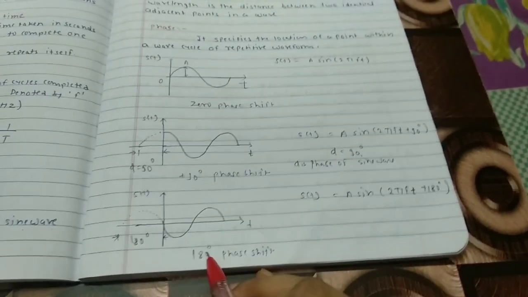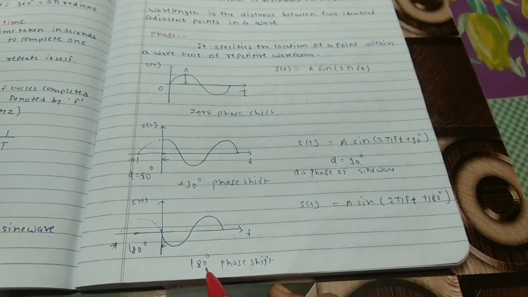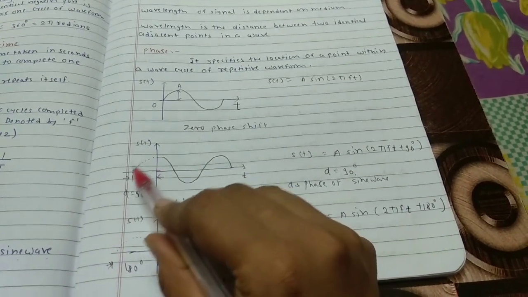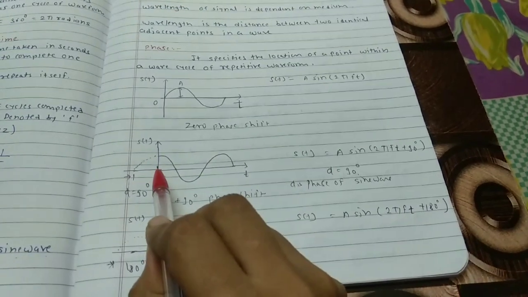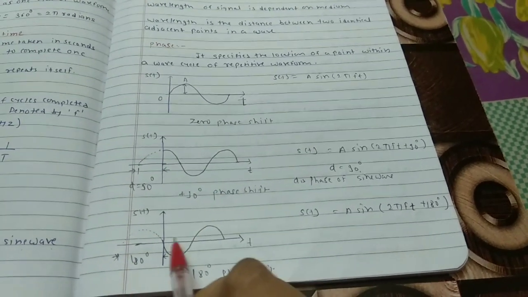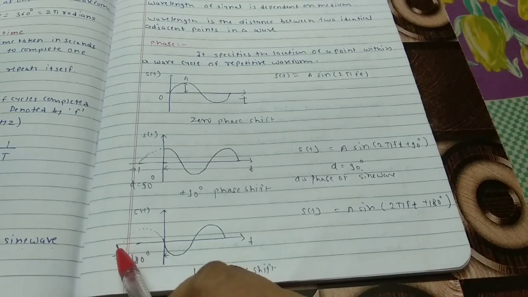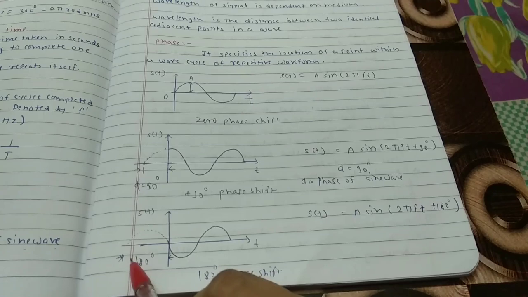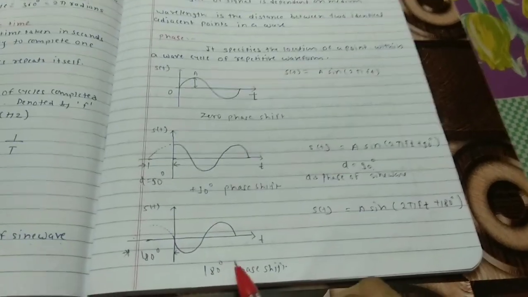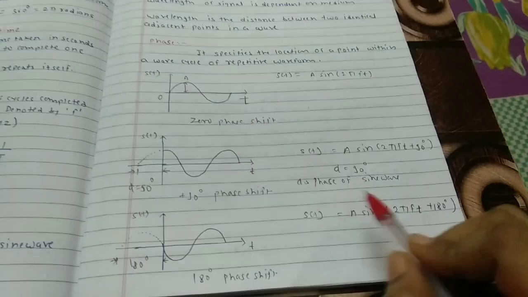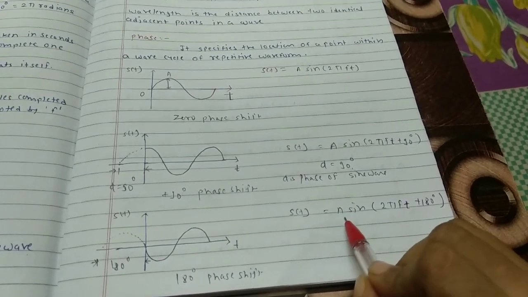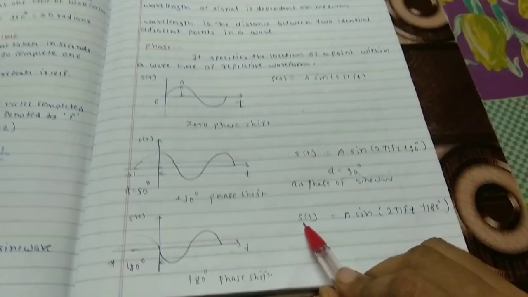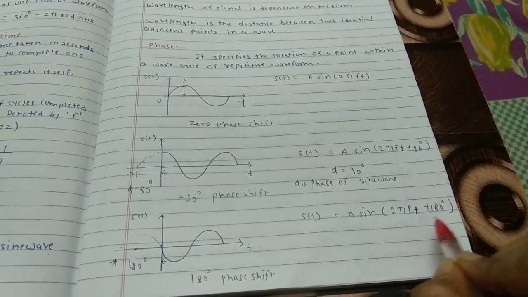Let's see the third case. Here the phase shift is equal to 180 degrees. Here the cycle starts 180 degrees earlier. This is the 0 point, so before the 0 point it had started 180 degrees earlier. So here the phase shift is equal to 180 degrees, and we can write the equation S of t equals A sin 2 pi f t plus 180 degrees. So this is the equation for it.